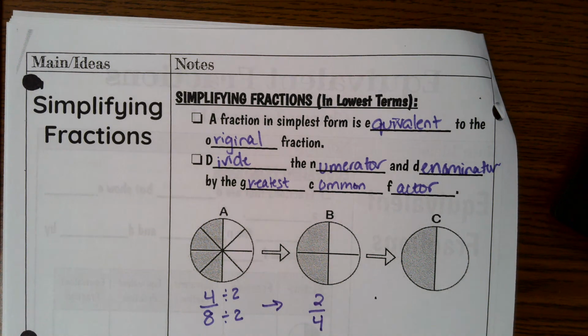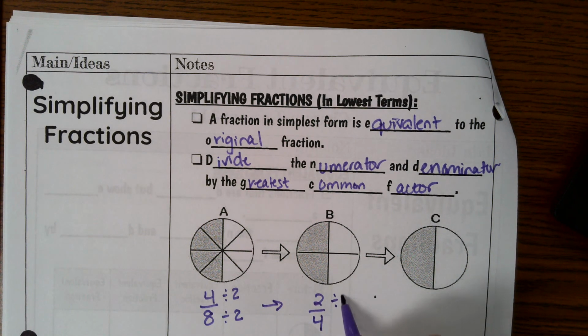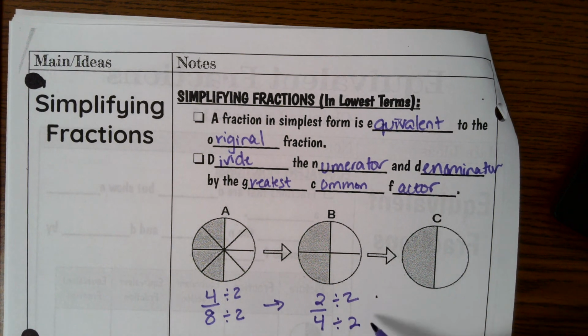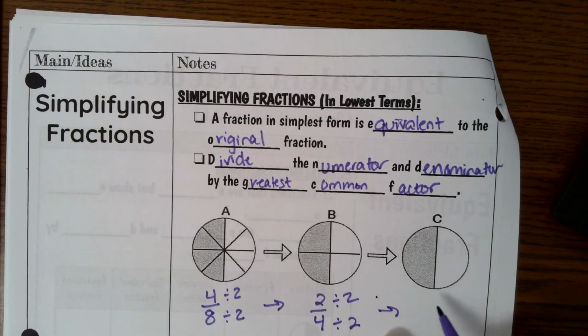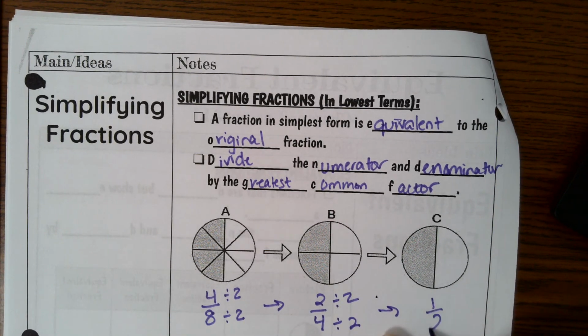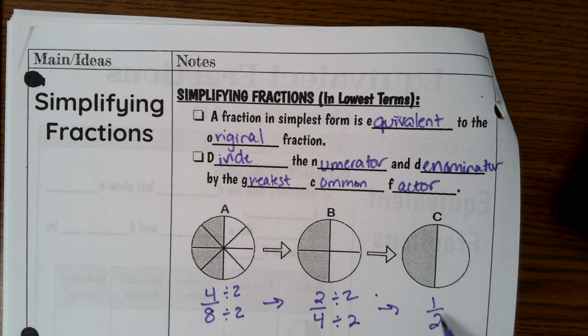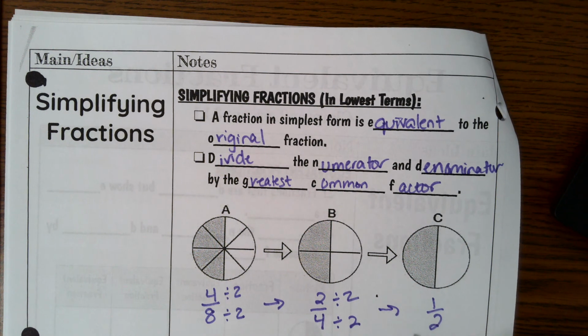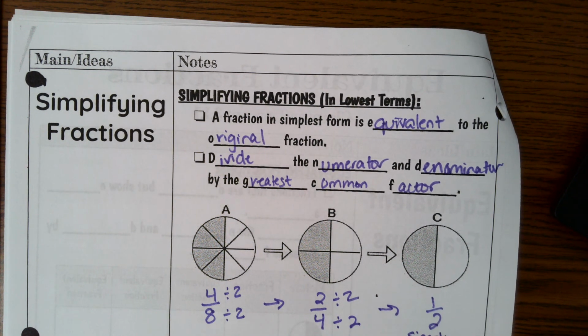And 2 fourths has a common factor of 2, so then that reduces it down even further to 1/2, and we can't find any greatest common factor besides 1 here, so that means 1/2 is simplest form.